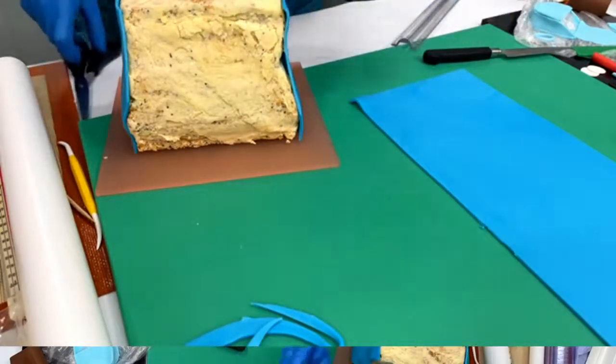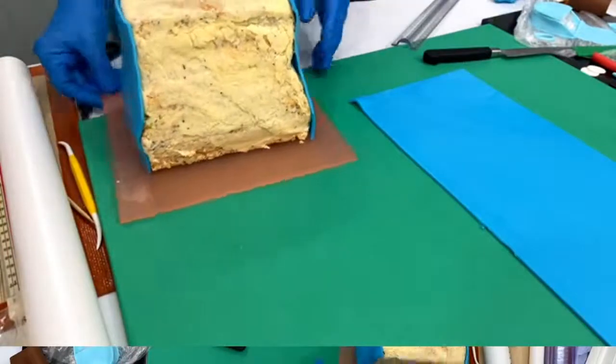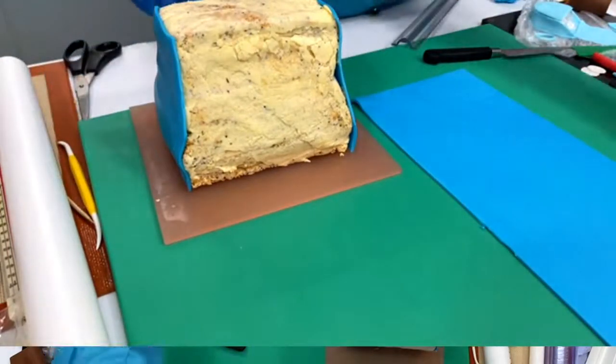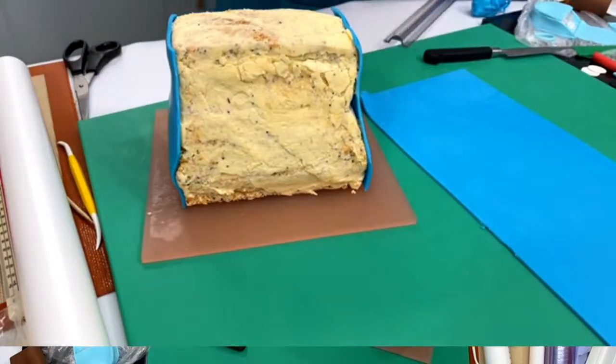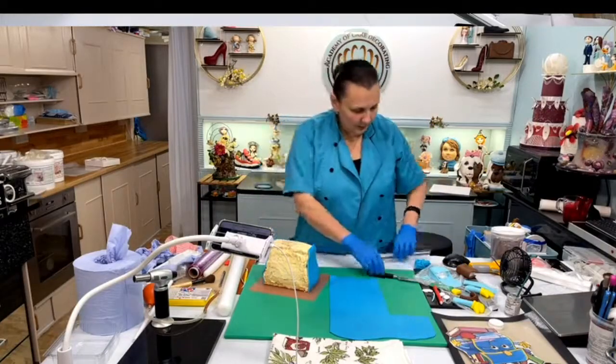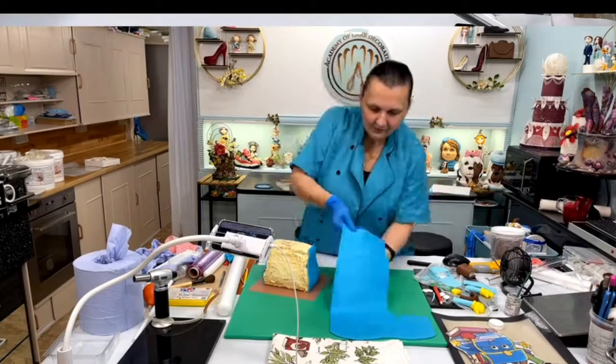Okay. And then we have to do the rest. Good, so we did the sides of the cake. So now we have to do the rest.